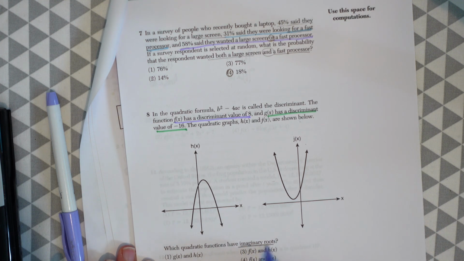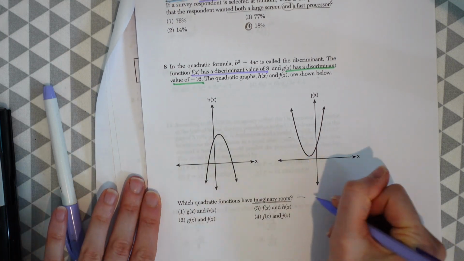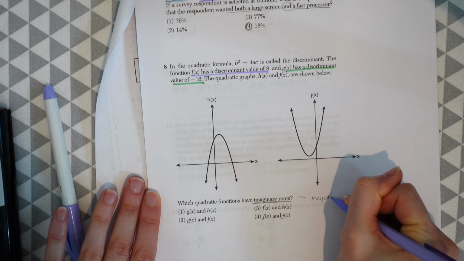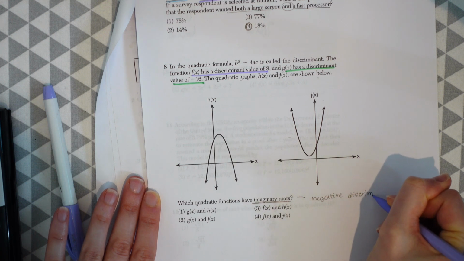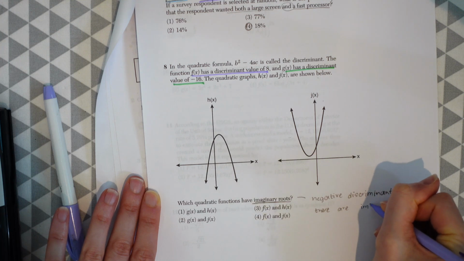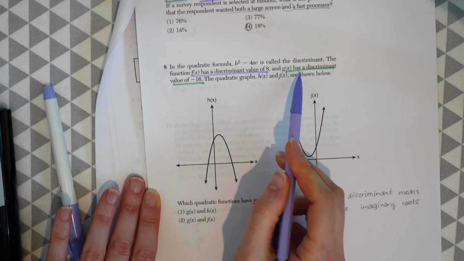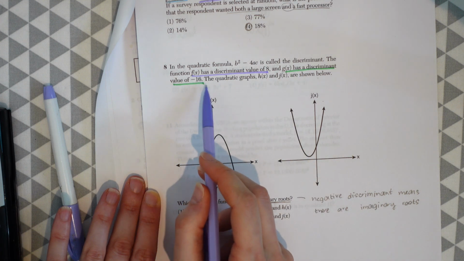So since we're dealing with imaginary roots in the discriminant, we're going to be looking for a negative discriminant. So we saw up here that g of x has a discriminant of -16.